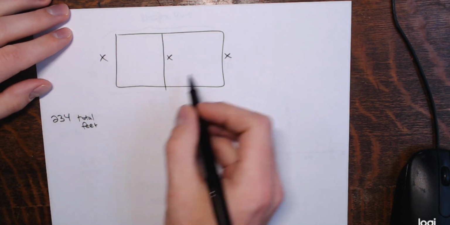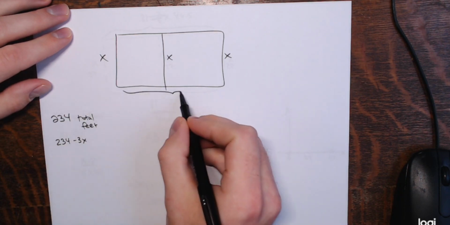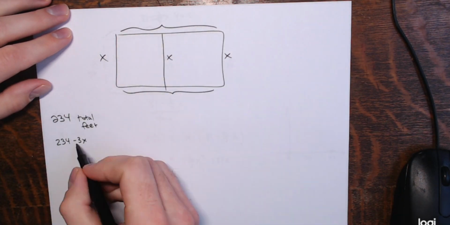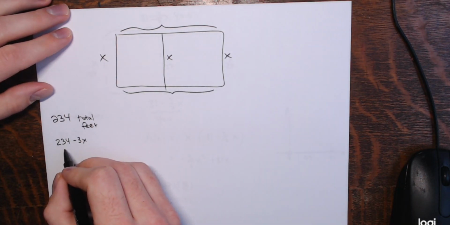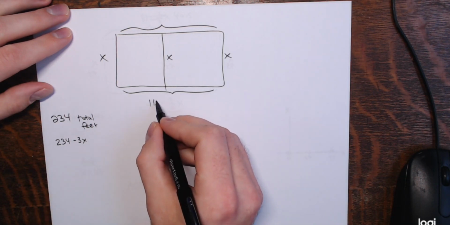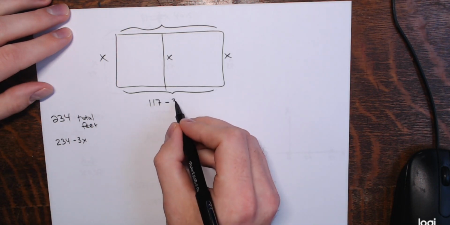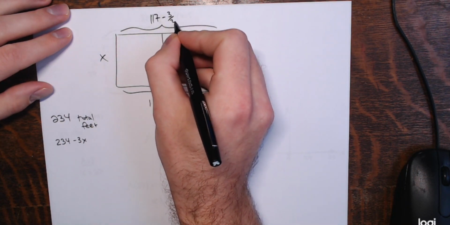So if these are 3x, that means there's 234 minus 3x left, and then these two sides must be half of that. The half of 234, 117. So 117 minus 3 halves x, and same thing up here, 117 minus 3 halves x.